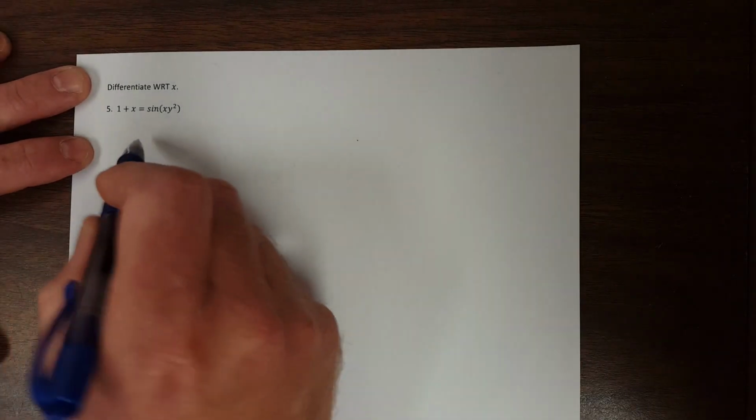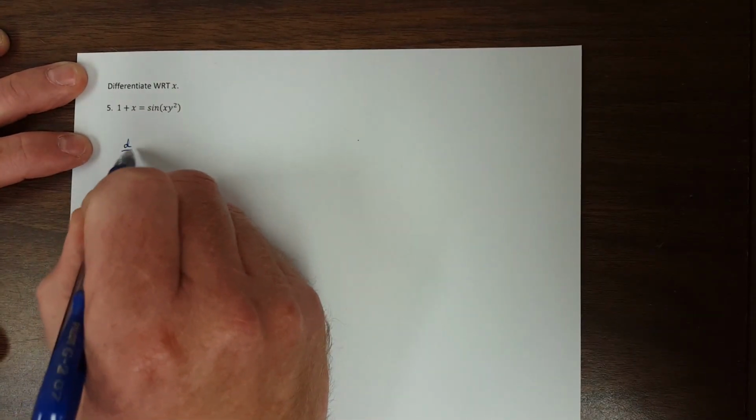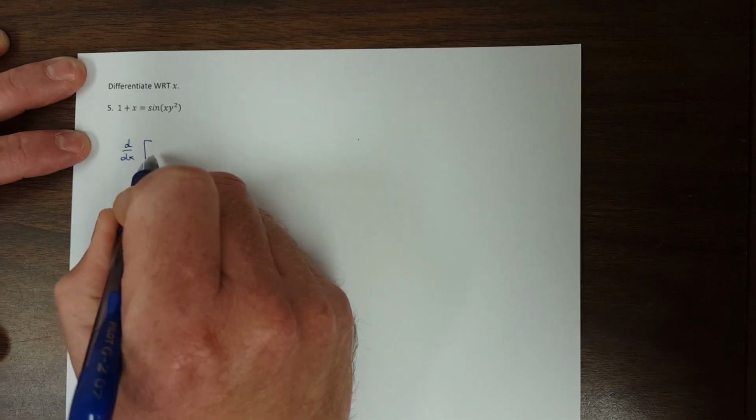You'd have to use, let's see, an inverse sine function, and then you'd have to use a square root function, and more involved in that. But in this form, implicit differentiation is going to be your best bet. So let me show you how that works. We're going to differentiate both sides with respect to x.